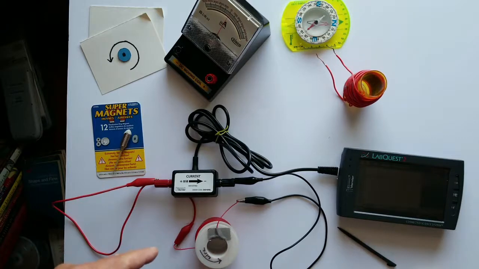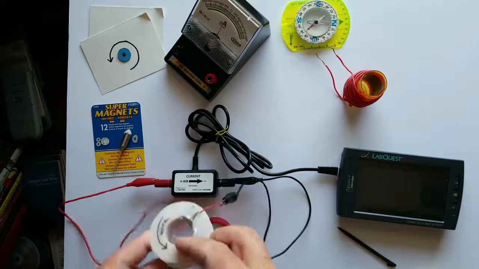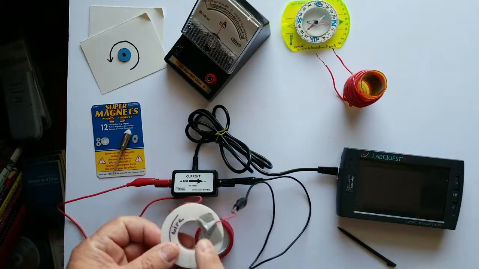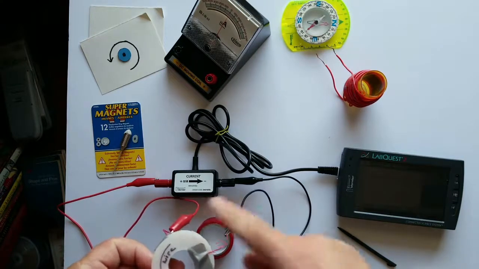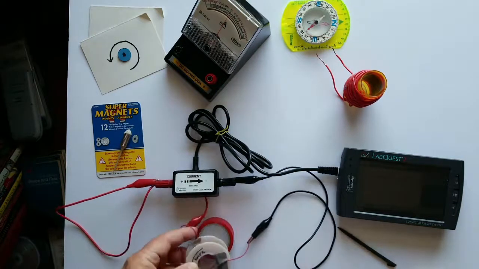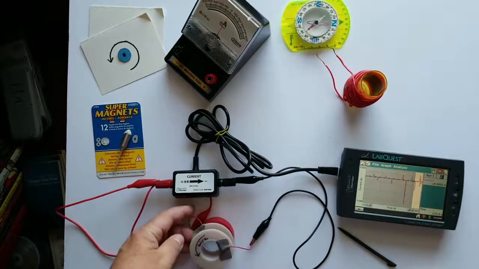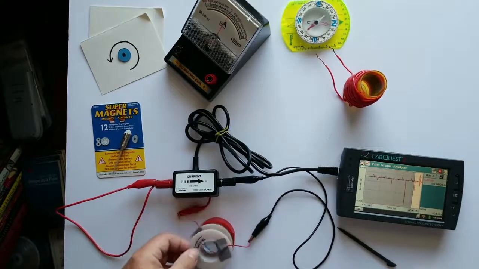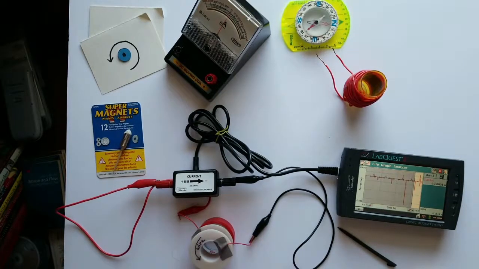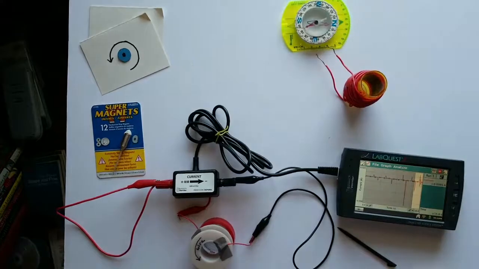Also, I am measuring the current that's going through this coil. And one of the key things to note, there is no battery attached to this. This is just a coil of wire to which I attach current probes. And I will be using my Vernier current probe to do this. And there's something else that we're going to have to look at.